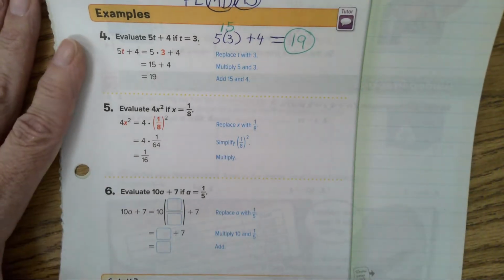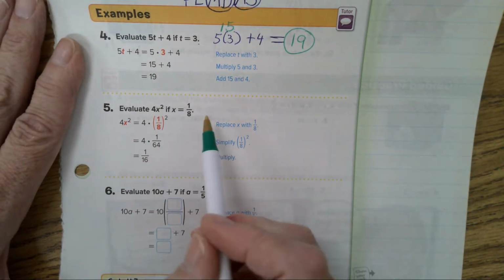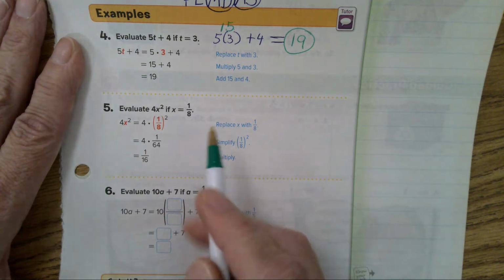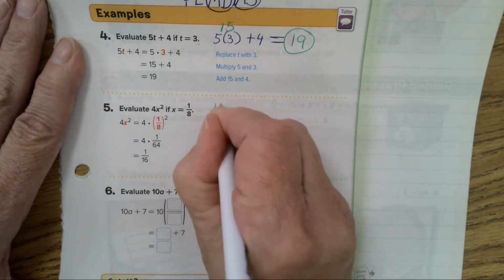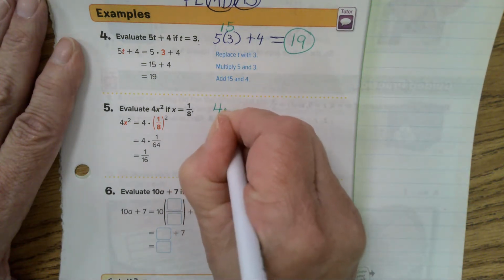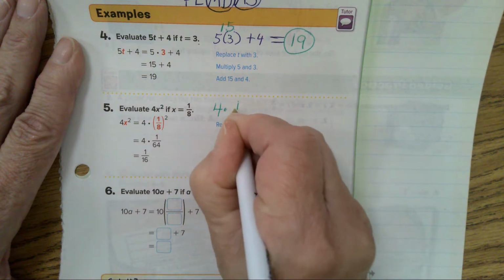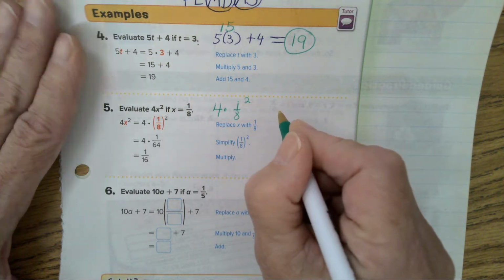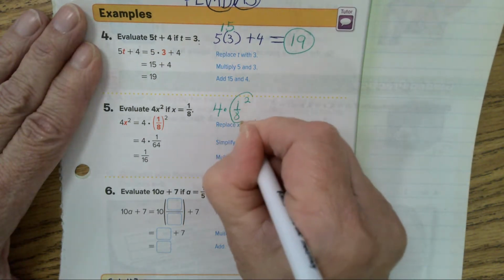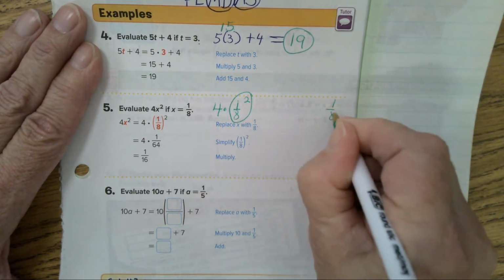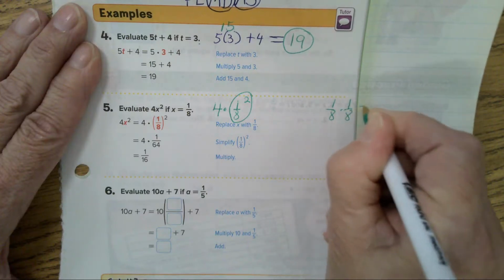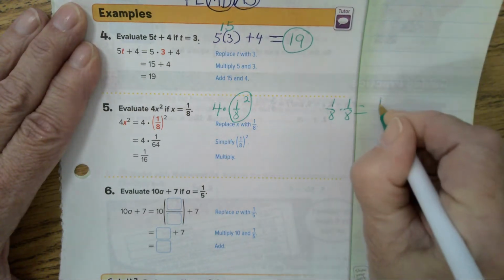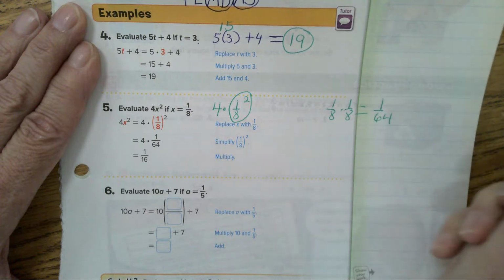Now let's go on to number 5. Here we have an exponent. We're going to replace x with 1/8. So this is 4, I'm going to put a dot this time, times 1/8 to the second power. Okay, 1/8 to the second power over here means 1/8 times 1/8. That equals 1 over 64.